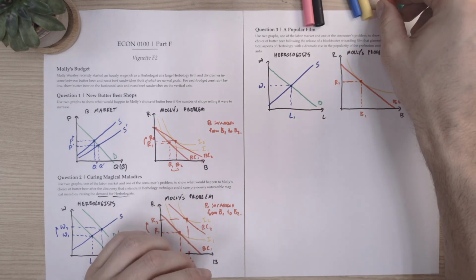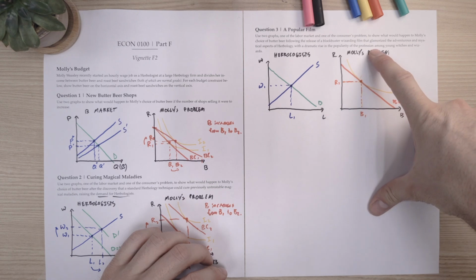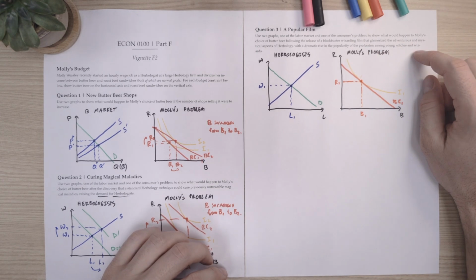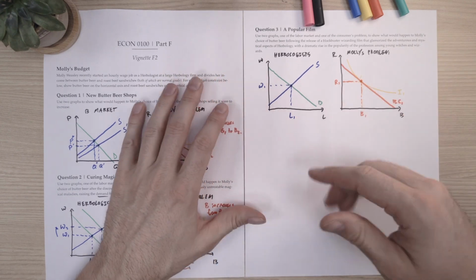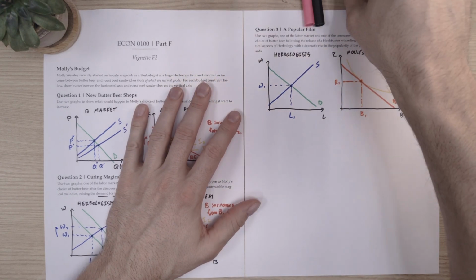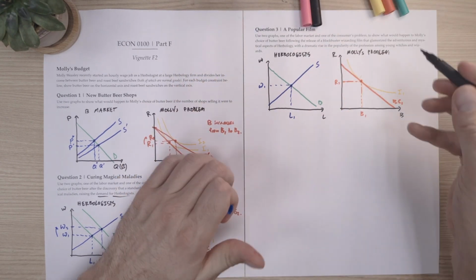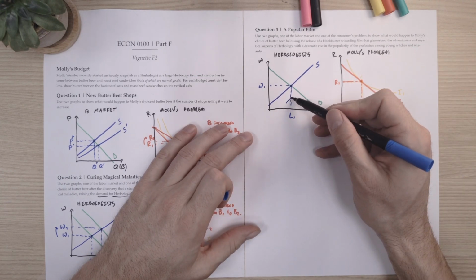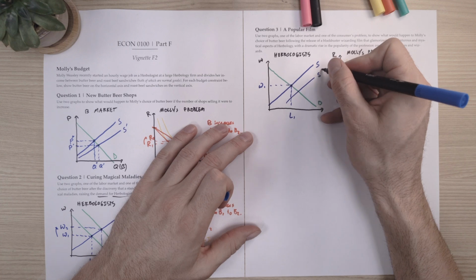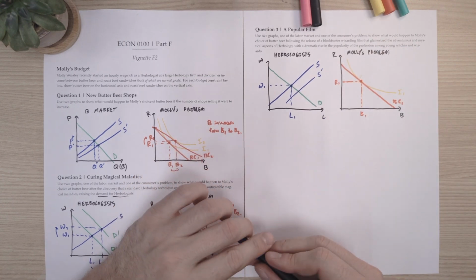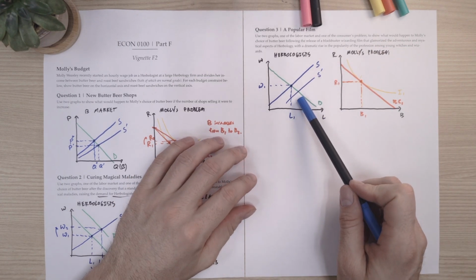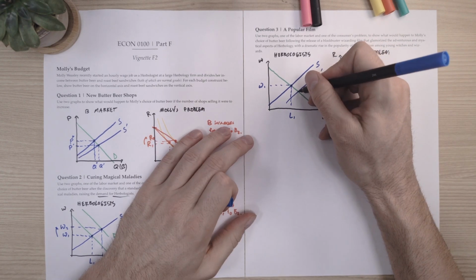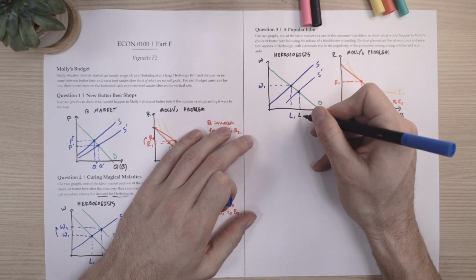And then the question is telling us that the popularity of the profession is increasing among young witches and wizards. So we're actually going to see a shift in the supply curve of the labor market. So as more people enter this labor market, we see a shift out in the supply curve of the labor market. And so what this does is it increases the equilibrium employment.